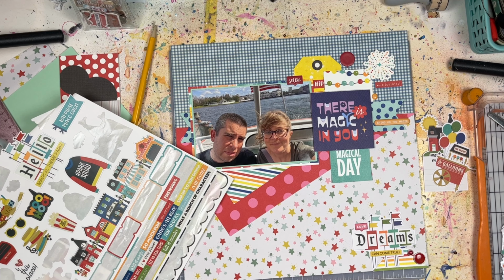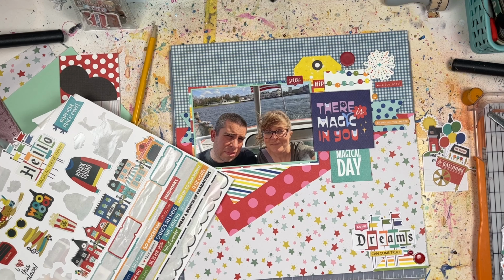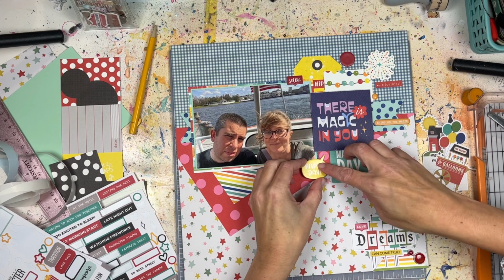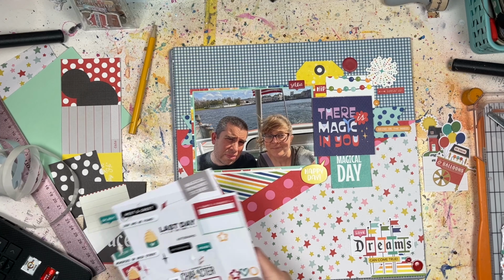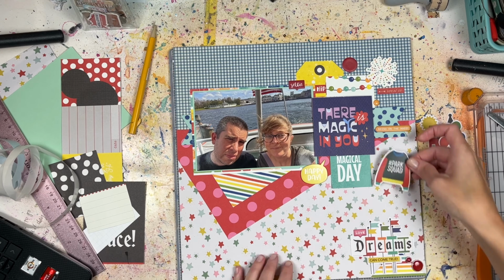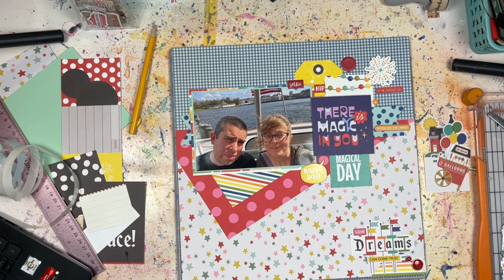So I'm doing a mix of flat stickers, puffy stickers, ephemera pieces, just kind of layering everything up along the right-hand side of that photo, building out my clusters, looking for pieces. I also did something down at the bottom. Oh, that's where my title is.